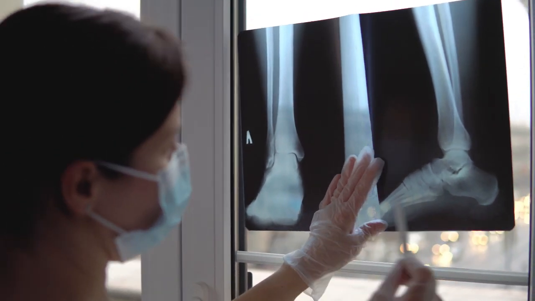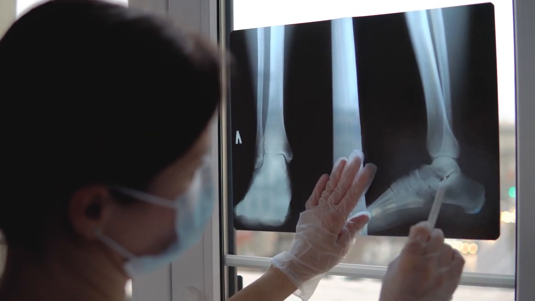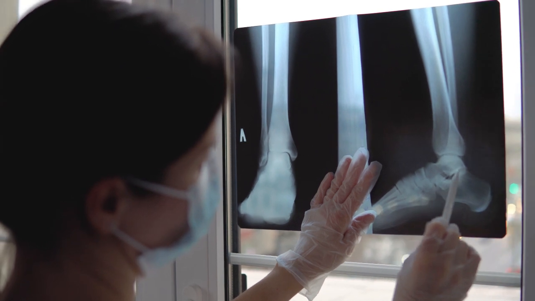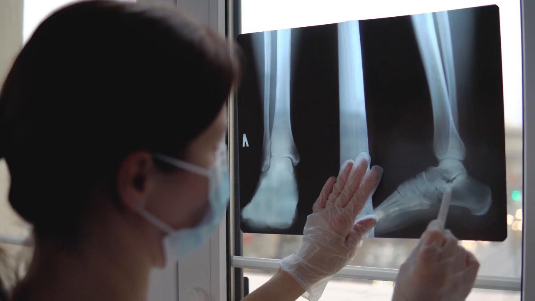If a doctor suspects that an infection is causing bursitis, they may also order a fluid sample from the bursa to test for bacteria or other pathogens. Once the doctor confirms a diagnosis of ankle bursitis, they will develop a treatment plan tailored to the individual's specific needs.